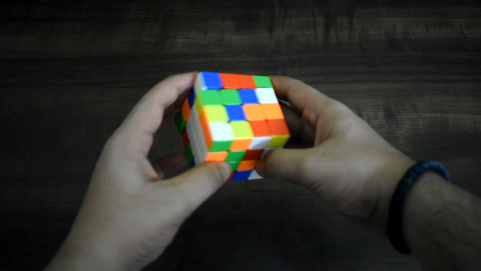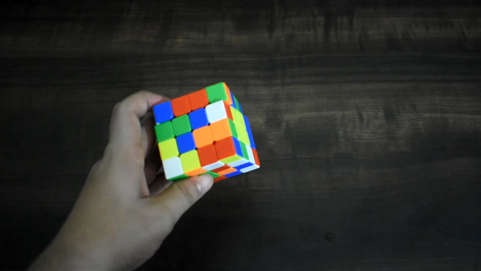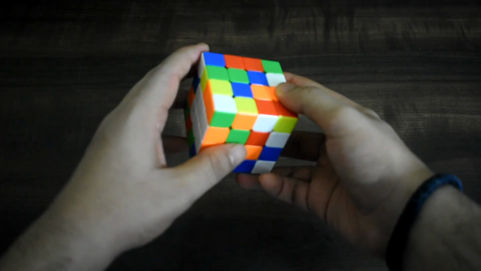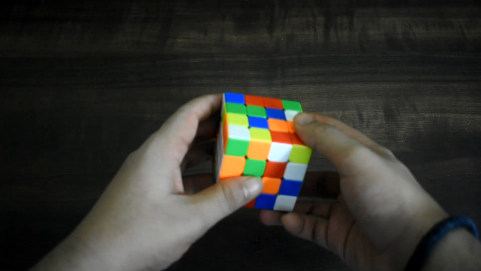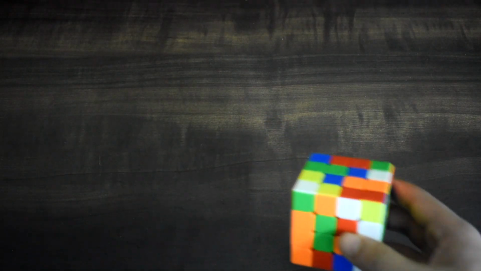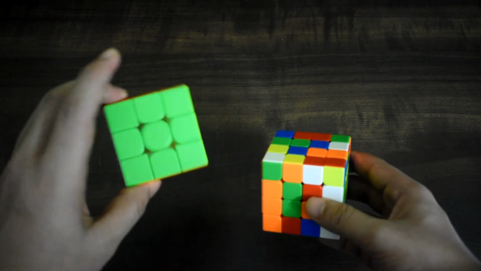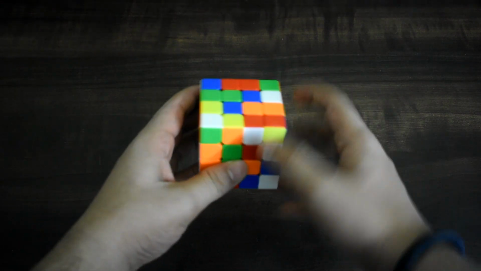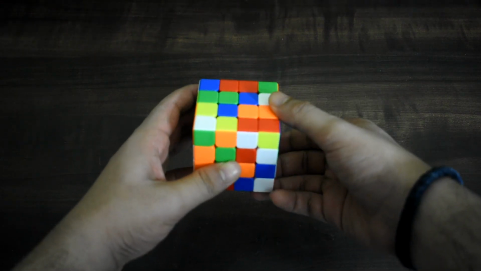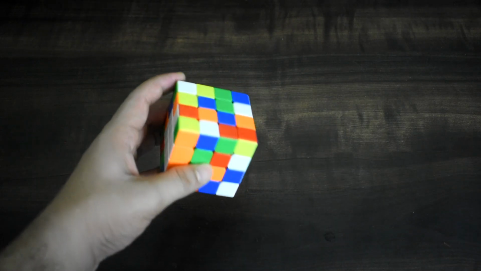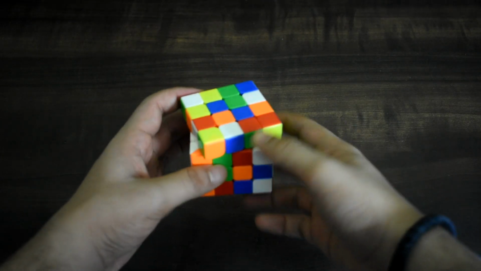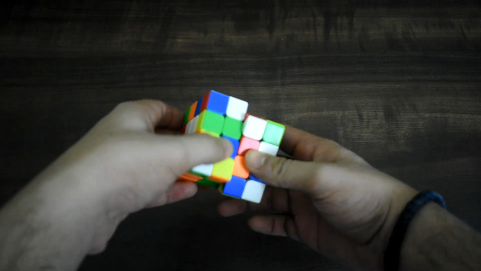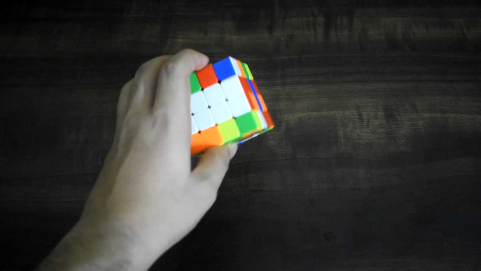Now the second piece I see is this white and red. Now again, keep in mind you don't want to mess this up, and you want to have the correct color scheme. If you want, you can just keep a 3x3 with you and just refer to that whenever you need it. Now I have this white red and white red. I can easily break it up first by R prime U R, and now since I have these 2 across from each other, I can just do a U prime and then make these 2 edges like that and insert.